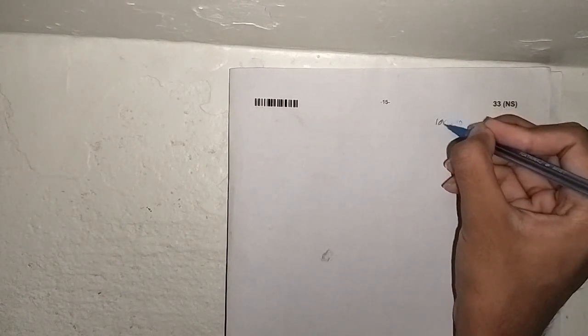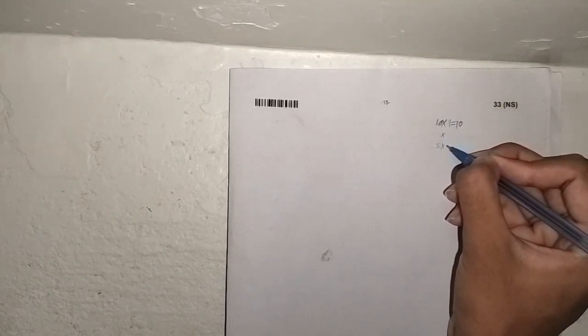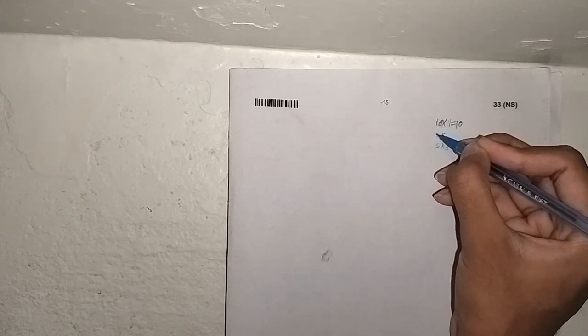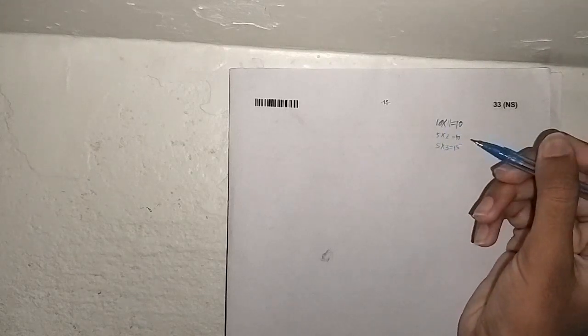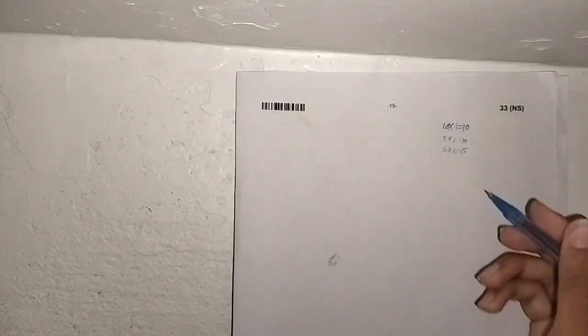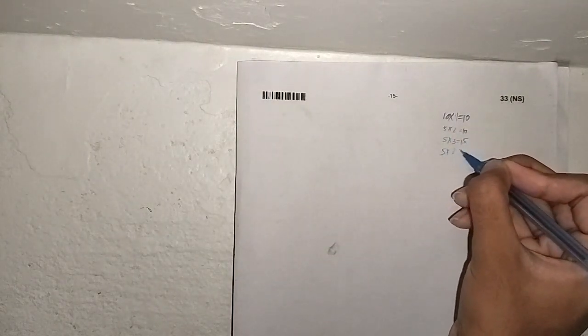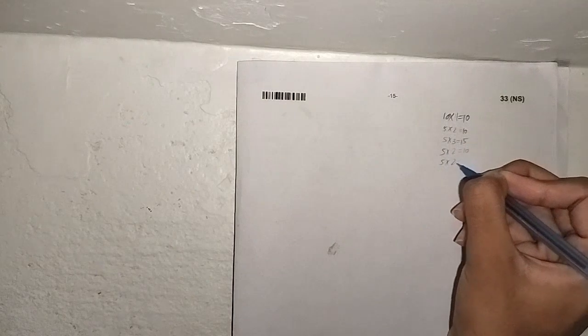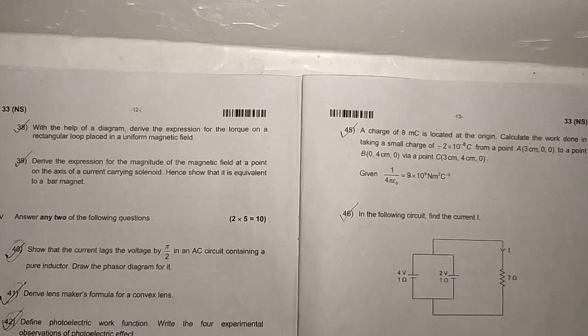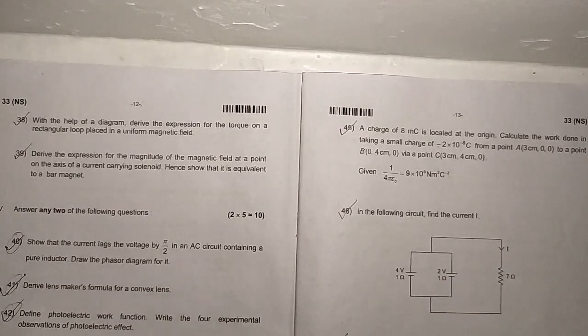So as you know, 10 into 1 is equal to 10, that is the 1 mark questions. Then here 5 into 3, 15. So 5 into 2, that is 10, and also as you know here 5 into 2, 10, 5 into 2, that is also 10, and this last one here, 5 into 3 means 3 questions you write, 5 marks each, you will get 15 marks.